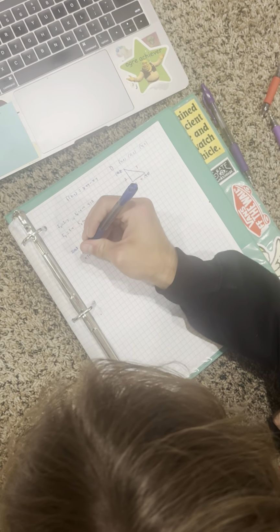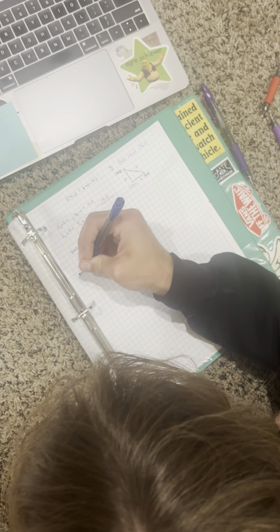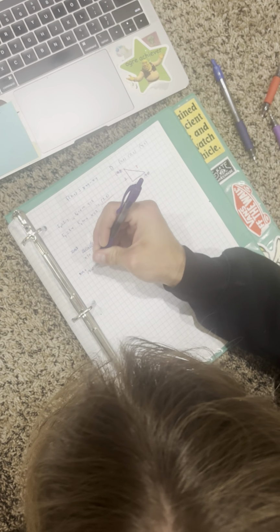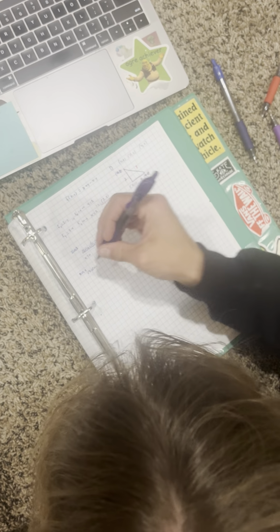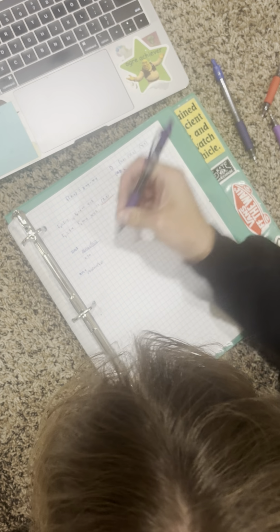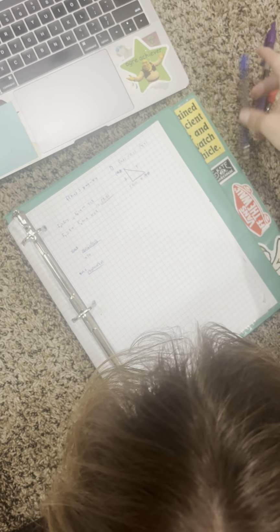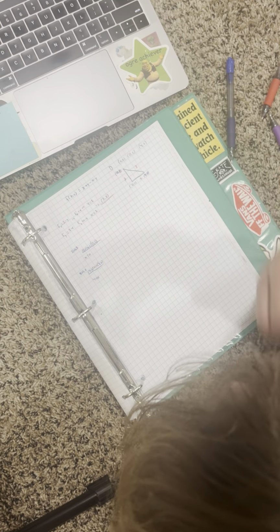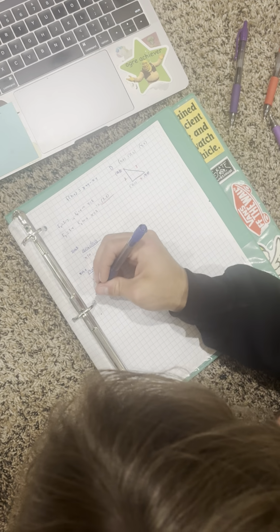Side 2 is going to be from the origin (0, 0) to (4, 0), which we can represent as y equals 0, as it is a horizontal line just going through the origin. And then let's look at side 3.